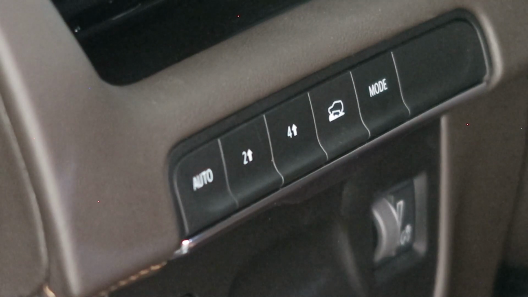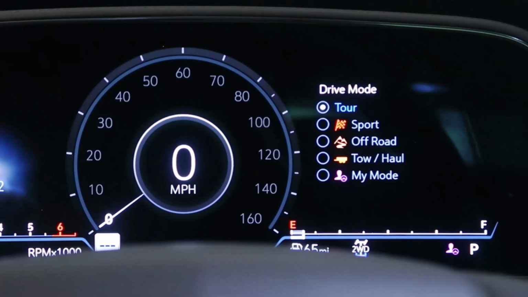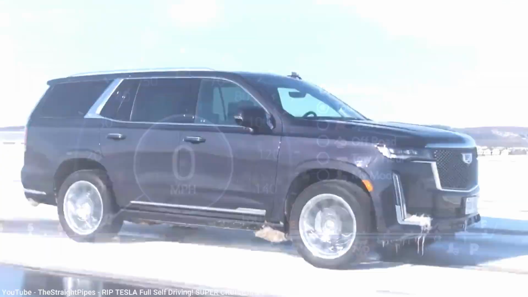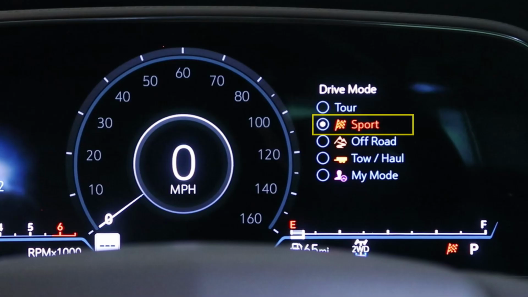To the left of the steering wheel is a button labeled Mode, which you can use to set specific drive modes. The default mode is Tour, and is intended for normal driving conditions in good weather. For more spirited driving, but also during rainy or windy conditions, Sport mode is the best option, as it will tighten the vehicle's suspension and offer you better control of the vehicle.